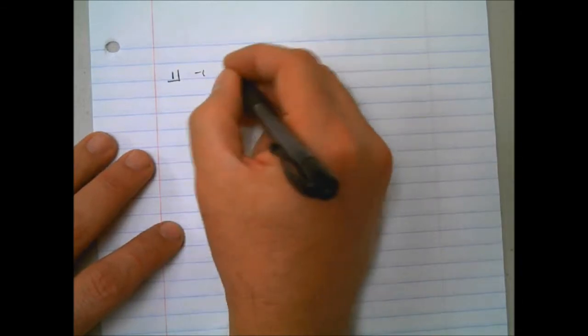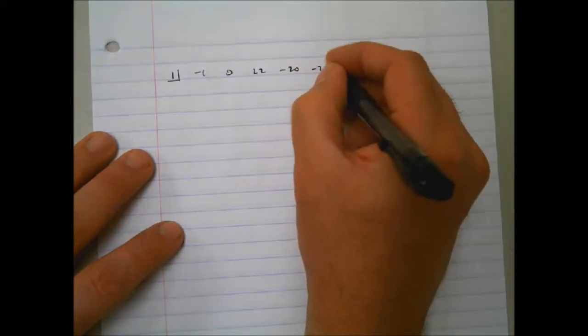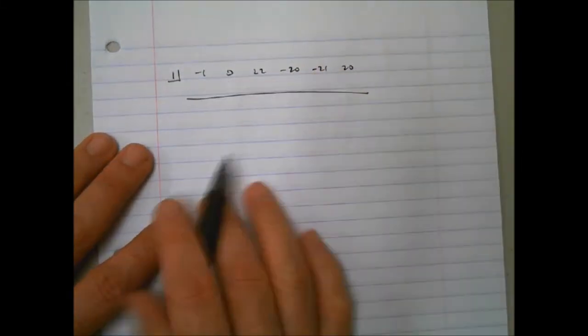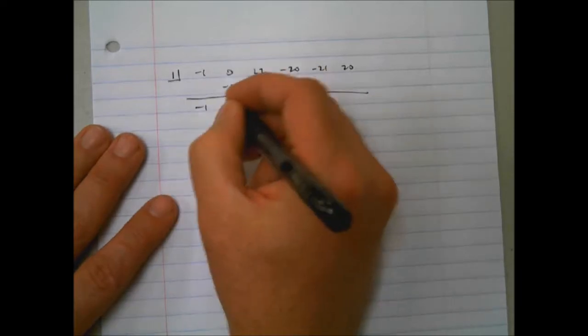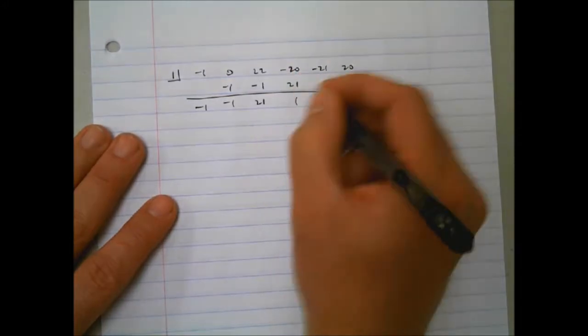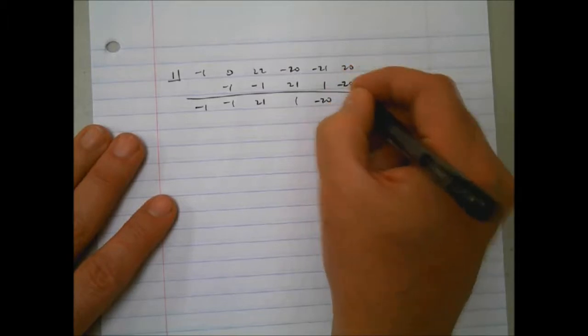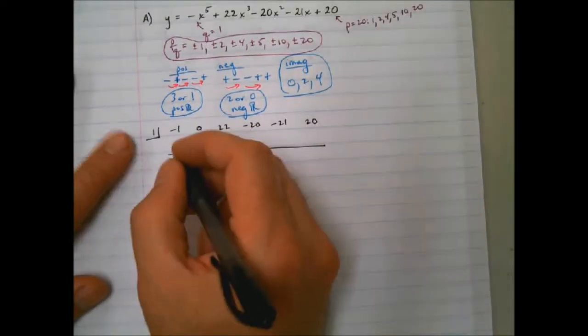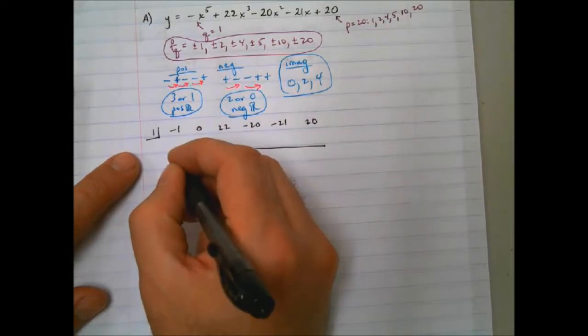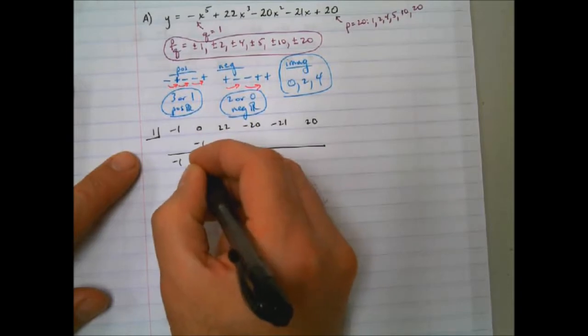So 1, negative 1, 0, 22, negative 20, negative 21, 20. Okay, so here we go. Negative 1, negative 1, negative 1, negative 1, 21, 21, 1, 1, negative 20, negative 20, and 0. Yay! Okay, so 1 worked. So I'm going to fill that in on my real piece of paper. Okay, so I had negative 1, negative 1.